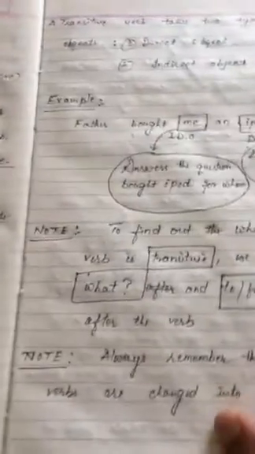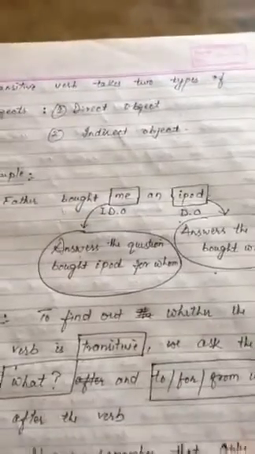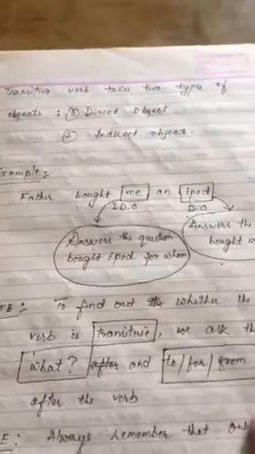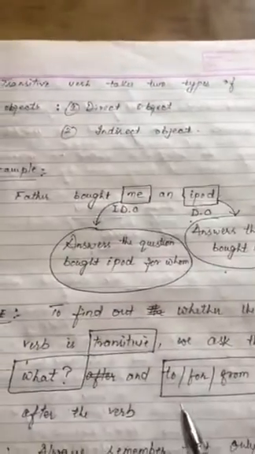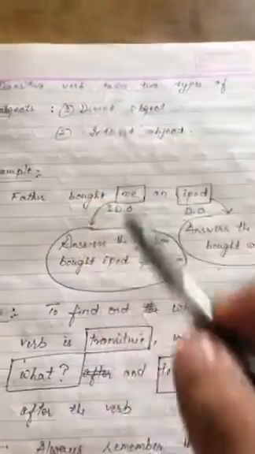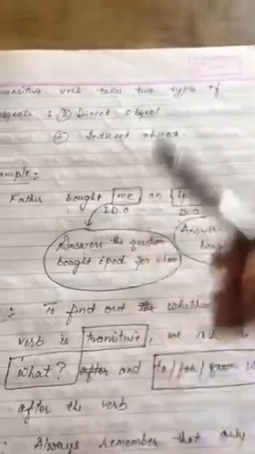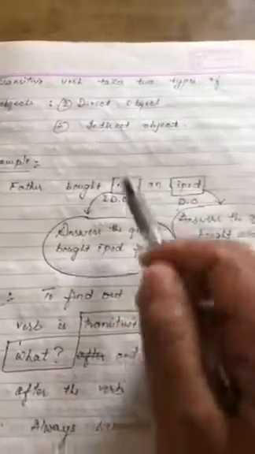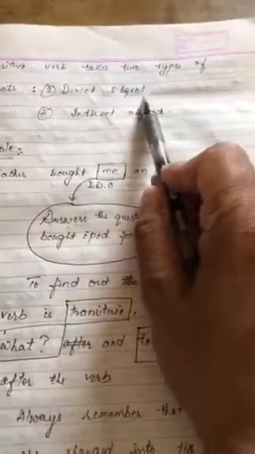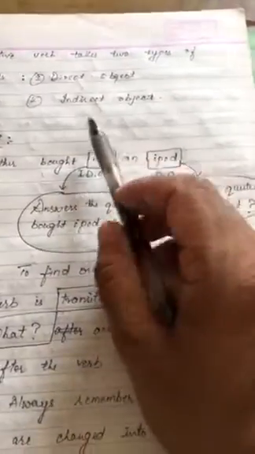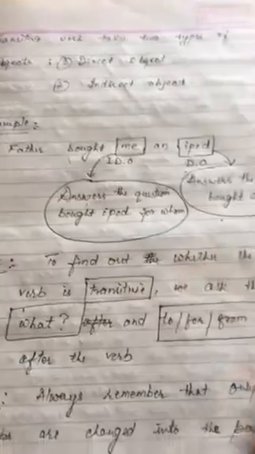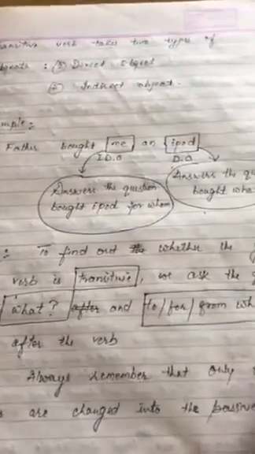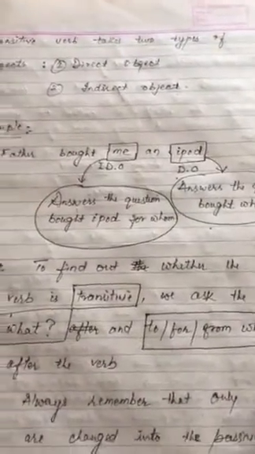Now, another important point. Transitive verbs have two types of objects. It is also very important to understand. Transitive verbs take two types of objects. The first is your direct object and the second one is your indirect object. Now we will try to understand what is a direct and what is an indirect object.